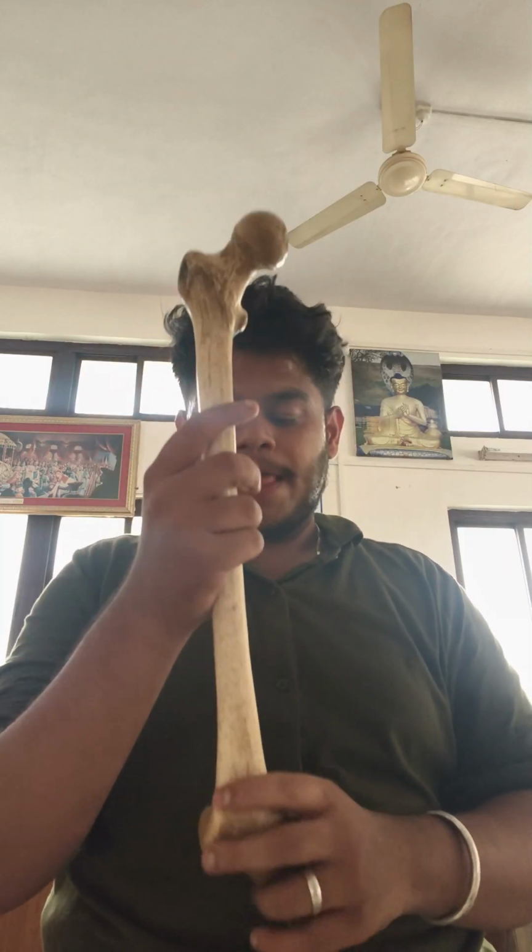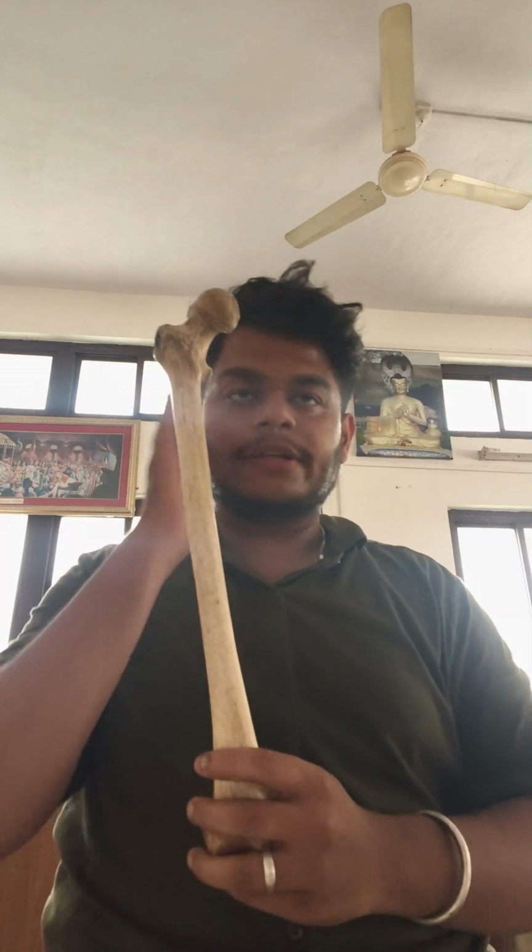Okay, this was all about the external features or the anatomical structure of the femur.